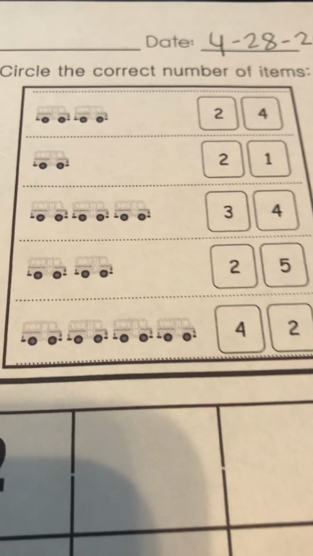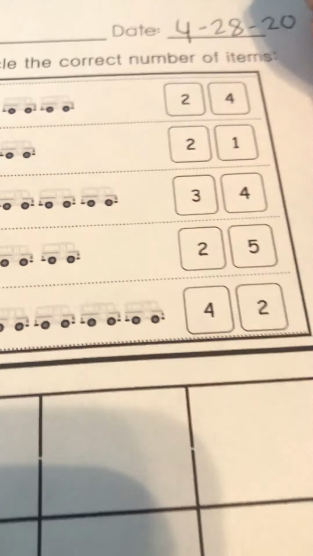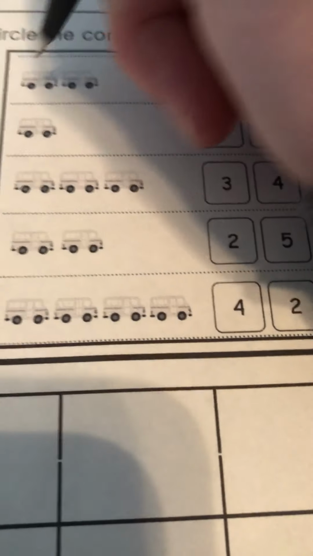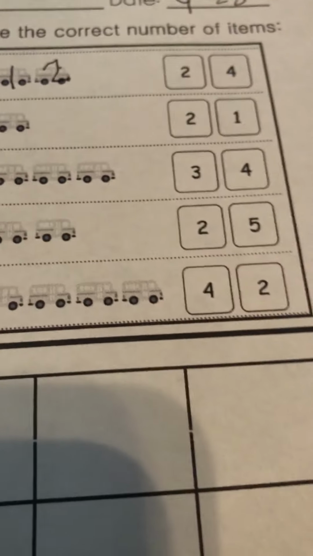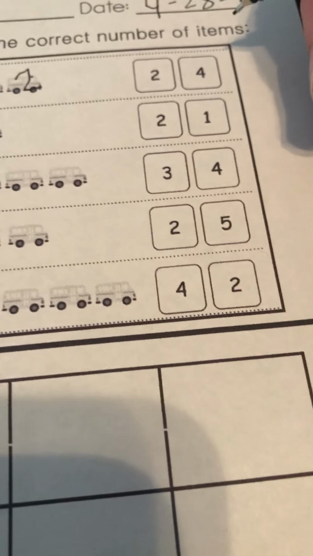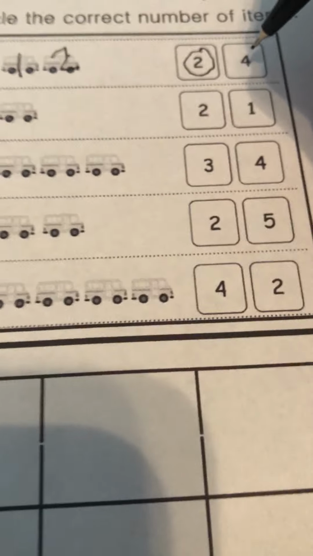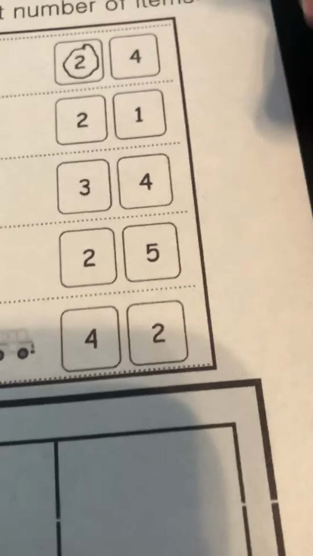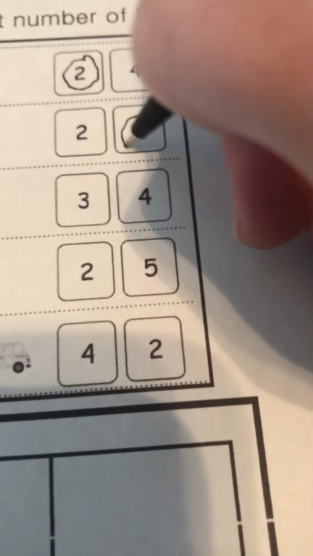You've done this before, our little one-to-one correspondence, so let's count these. Tell me what these are. These are school buses, right? So let's do 1, 2. All right, I gotta find my 2. Which one says 2? That one, because that says 4. Okay, this one's easy. 1. All right. We already decided that was 2, so this one must be 1.